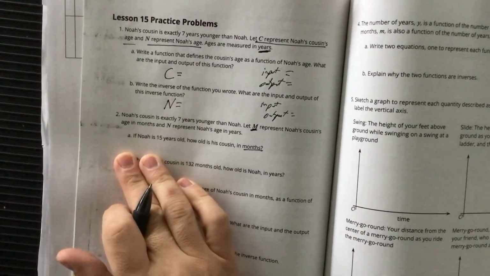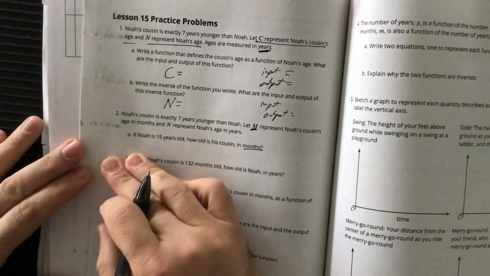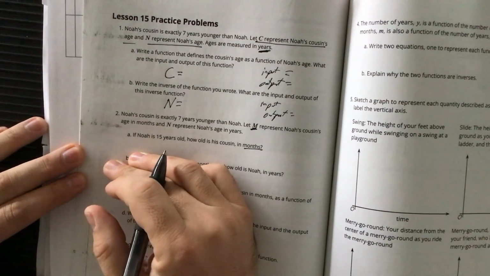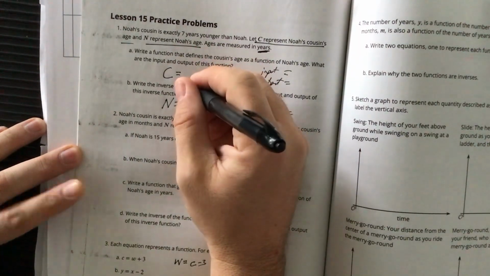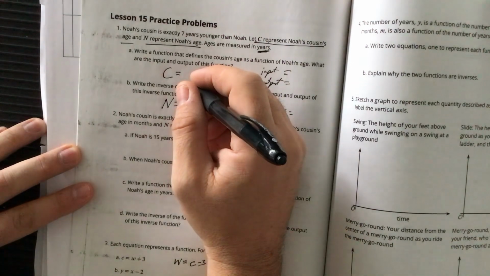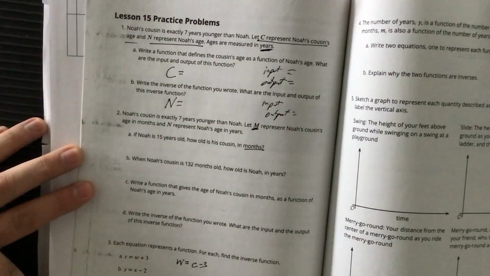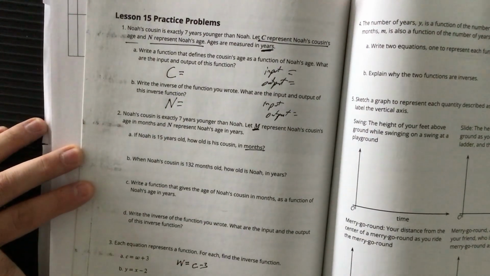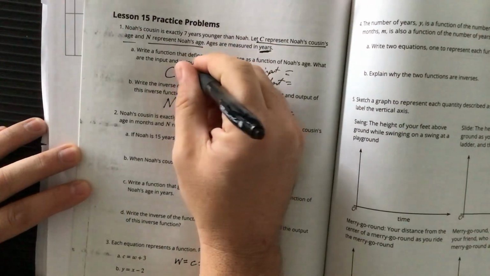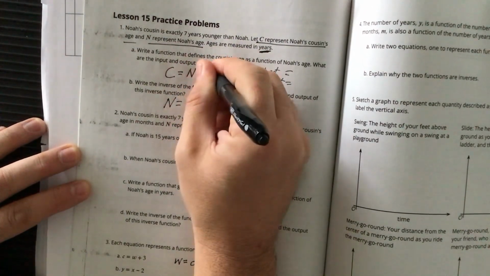First question. What do you got for an equation? Jackson? What do you got? C equals what? Negative 7. Negative 7 years old. Yes. N minus 7. Yes, you take Noah's age minus 7.